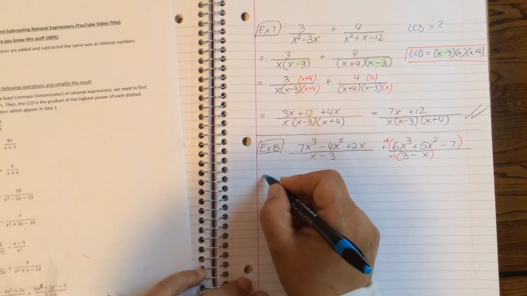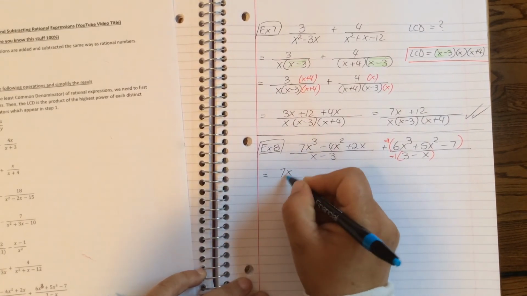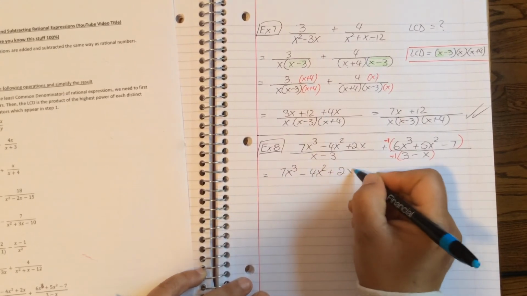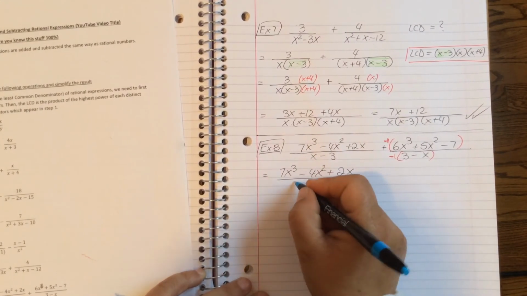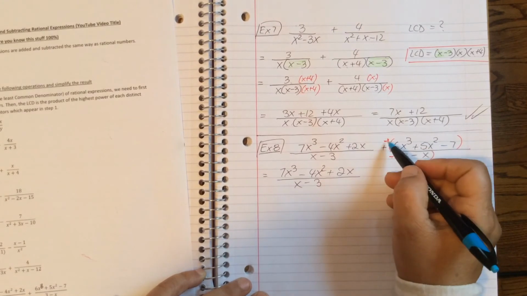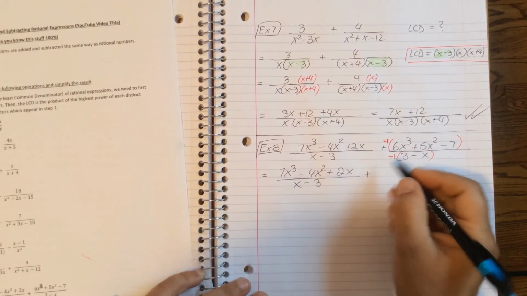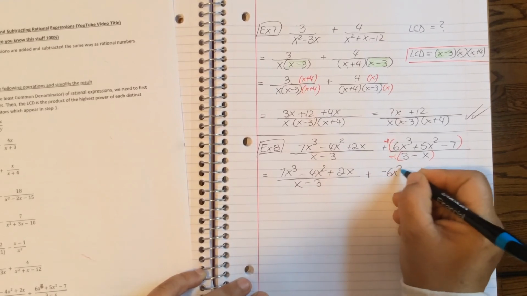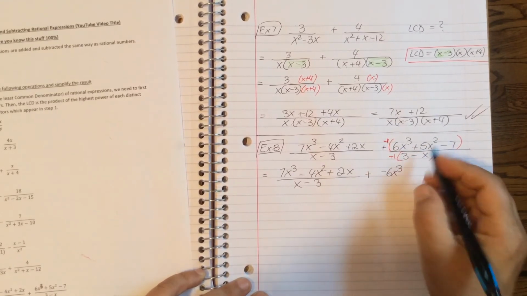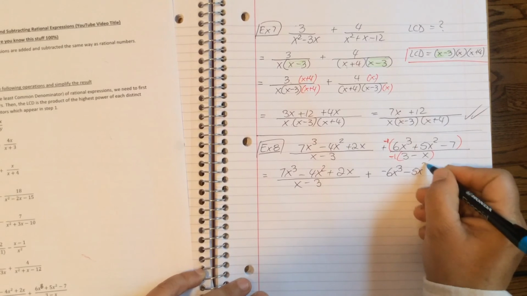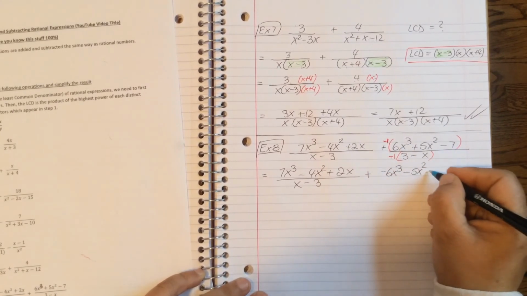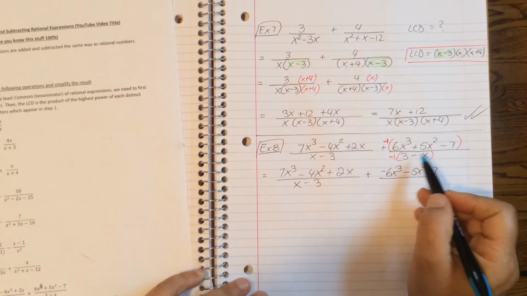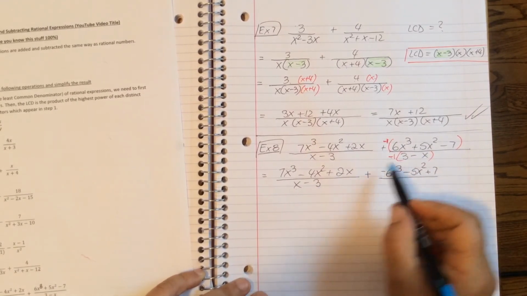So, let me rewrite this again. 7x to the third minus 4x squared plus 2x over x minus 3. Now, let me write plus here. So this will be negative x to the third, negative 5x squared, positive 7, over, let me write x first in order to have the same order.